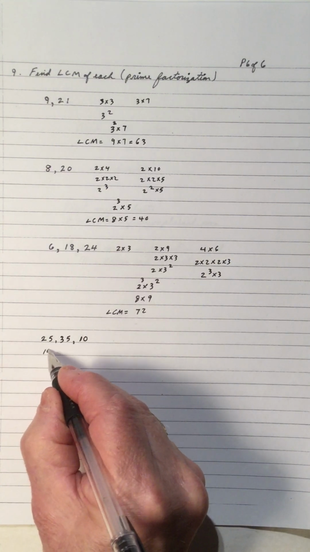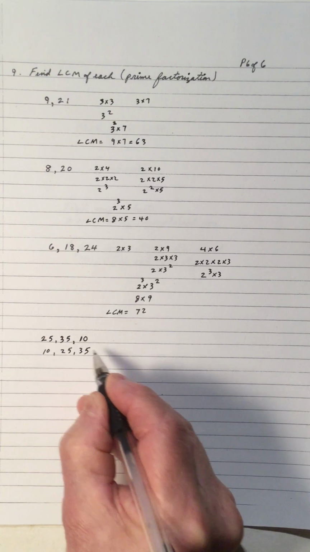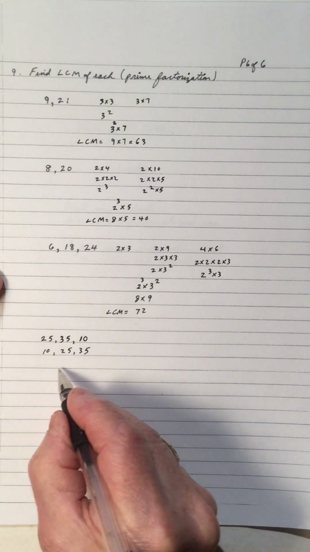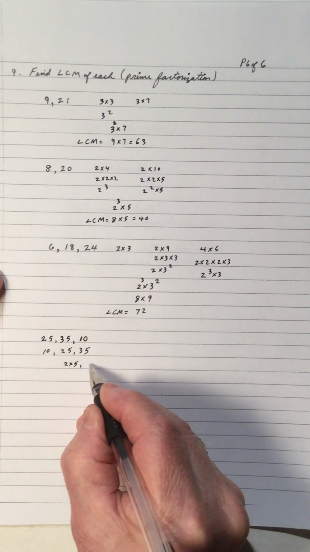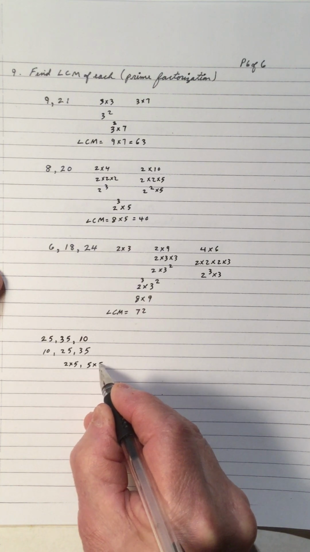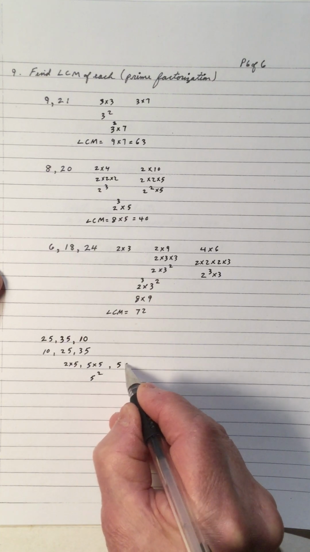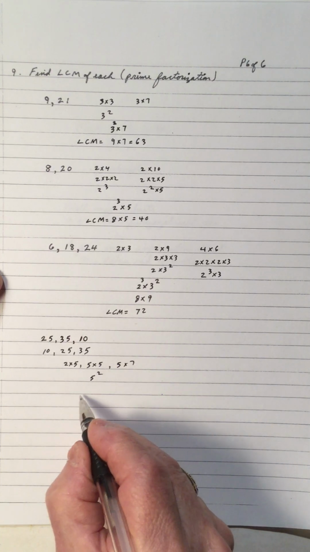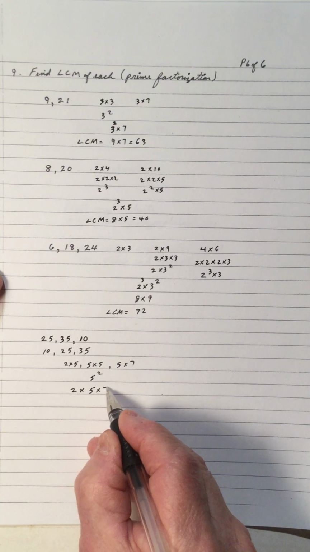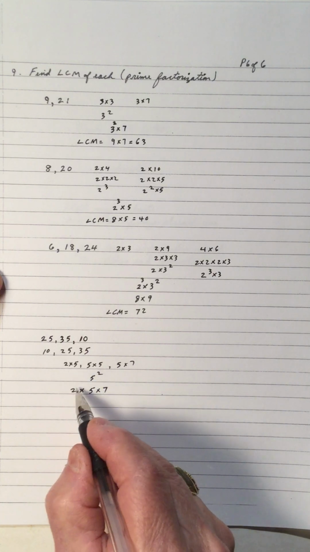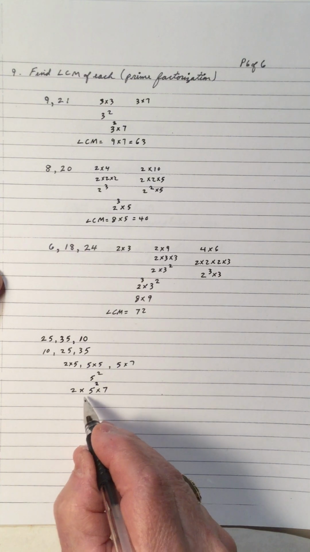Now, I have a 10, a 25, and a 35. The prime factorization of 10 is 2 times 5. 25 is 5 times 5, which is 5 squared. 35 is 5 times 7. So I have a 2, a 5, and a 7. There's only one 2, there are two 5s, and there's one 7.